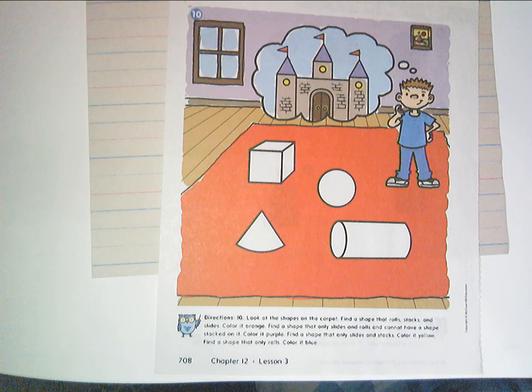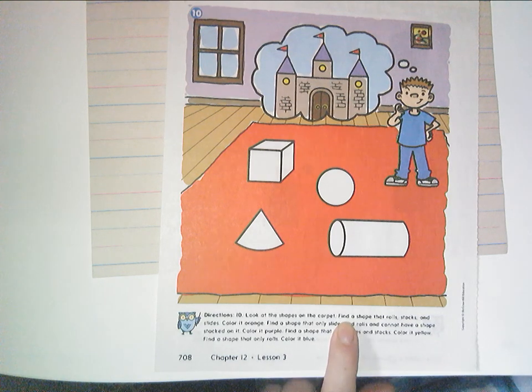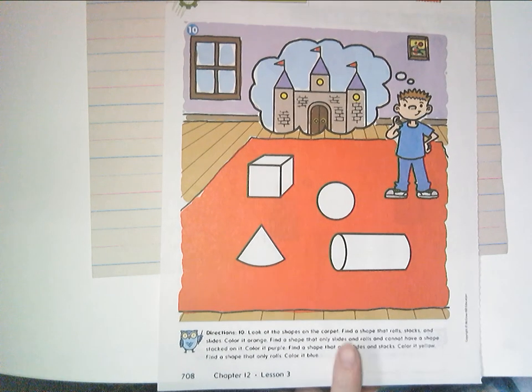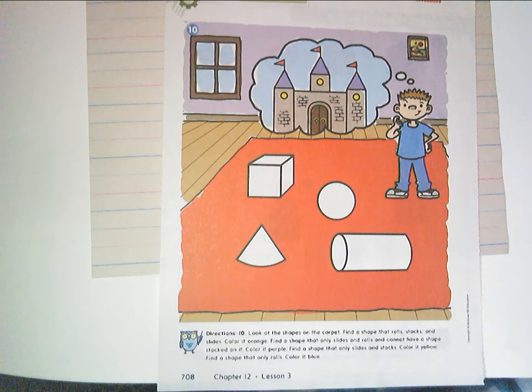I'll read them over once more. Find a shape on the carpet that this boy is playing with that rolls, stacks, and slides. So you can roll it, stack it, and make a tower with it. Color it orange. Only one can do all three of those. Then find a shape that only slides and rolls, but you can't make a tower with it. It slides and rolls, but you can't make a tower. Color that purple.